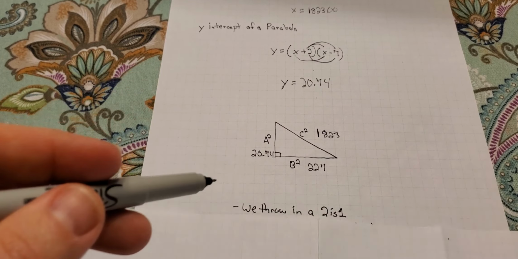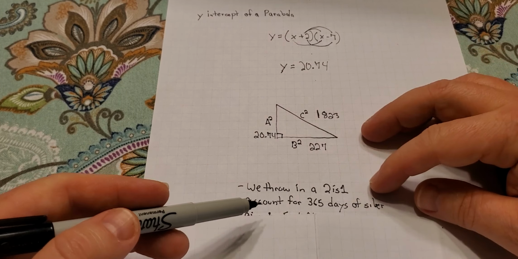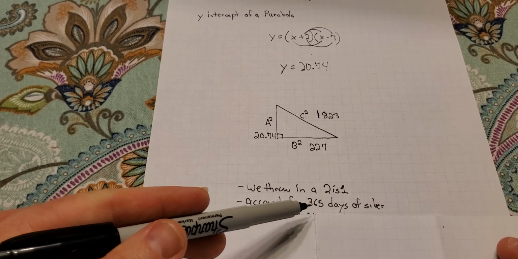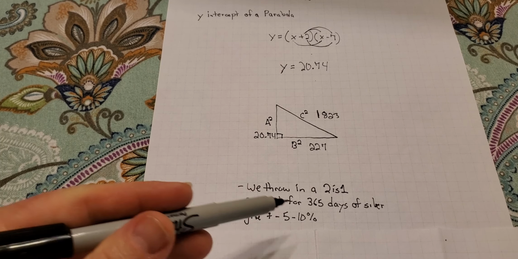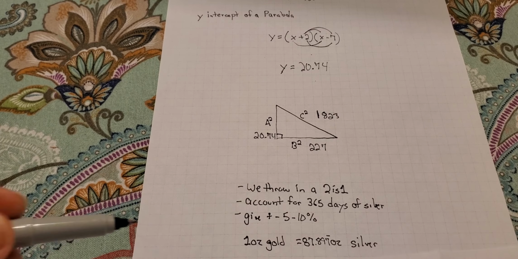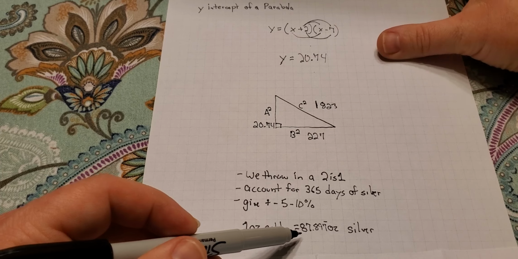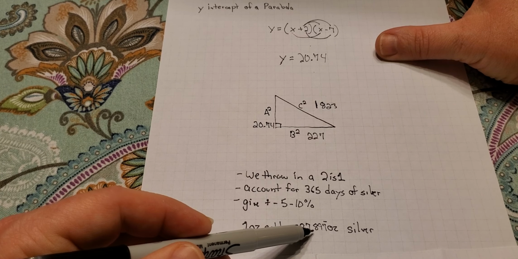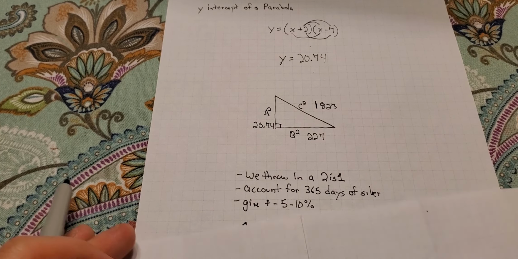So when you put all that together, you have to throw in a 2 is 1, account for 365 days of silver, give your plus or minus 5 or 10%, and you come up with 1 ounce of gold is equal to 87.897, repeating, of course, ounces of silver.